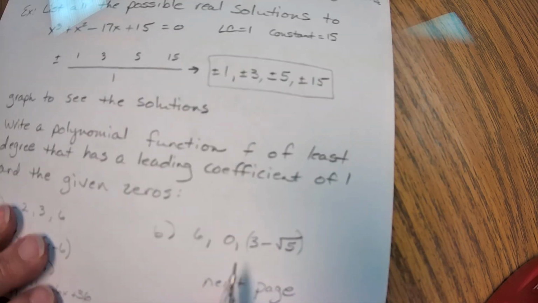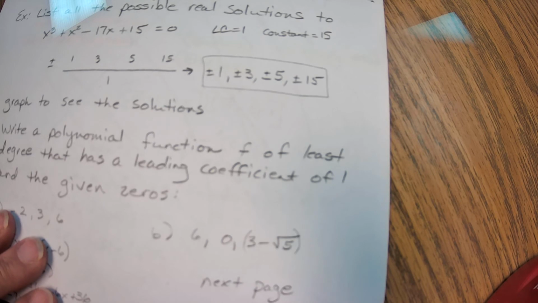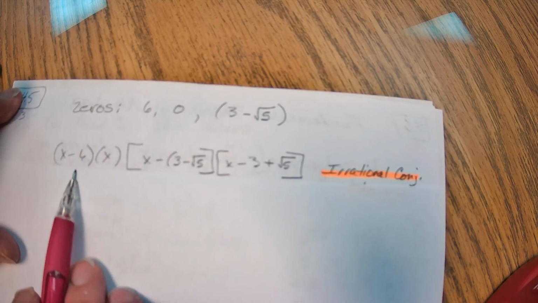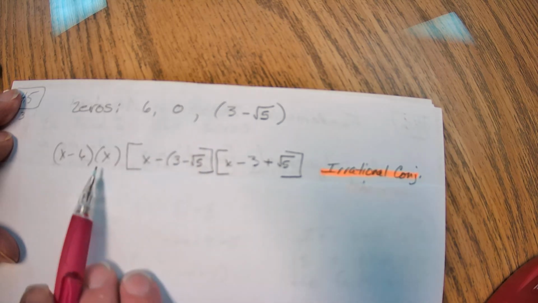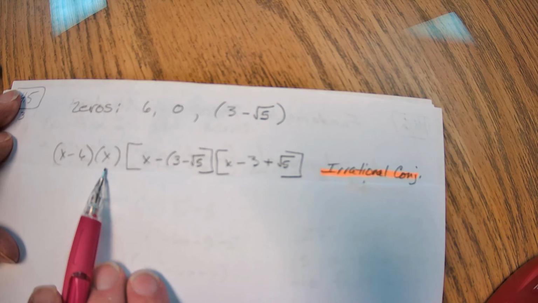All right. This one's going to be a little more involved because of my irrational answer right there. Okay. Let's go ahead and flip the page, and I'll show you how that one was worked out. Okay, so remember, these are my zeros. Let's do the easy ones first. If 6 was one of my solutions, then I know that x minus 6 is one of my factors. If 0 is one of my solutions, then I know that just x is one of my factors.